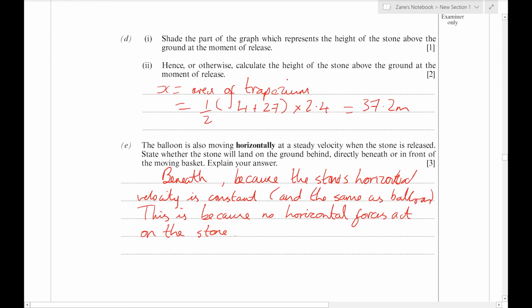You've got to remember as well that even though there's a vertical force acting on the stone, the force of gravity, the component of that force in the horizontal direction will be 0 because cos 90 is 0.